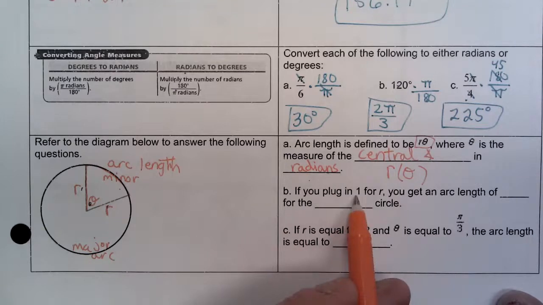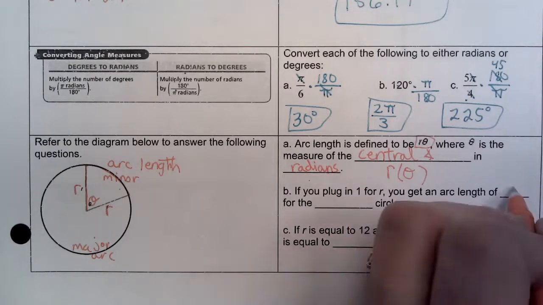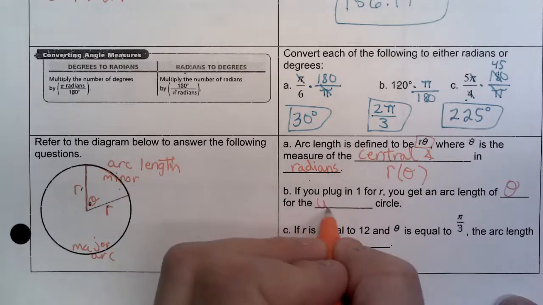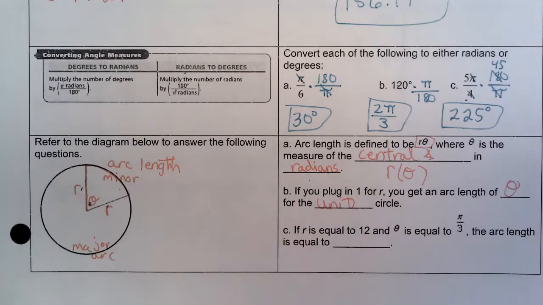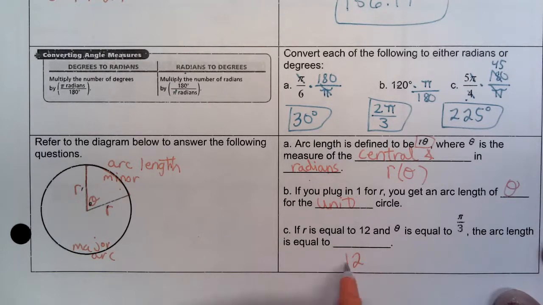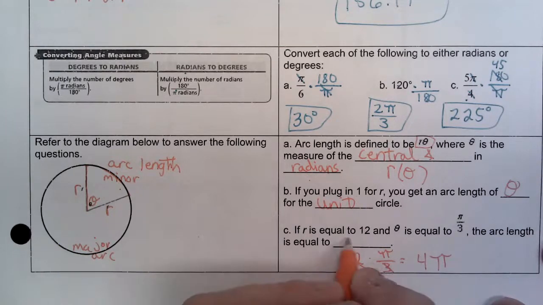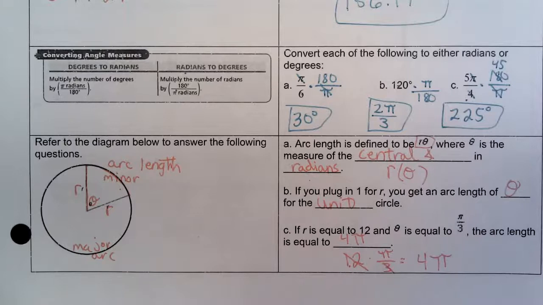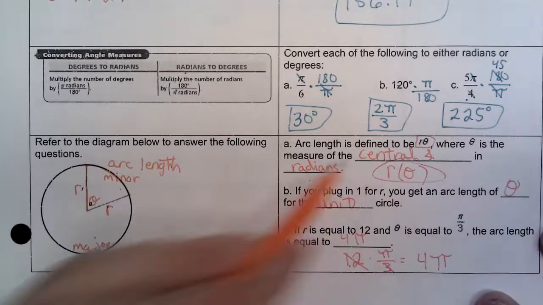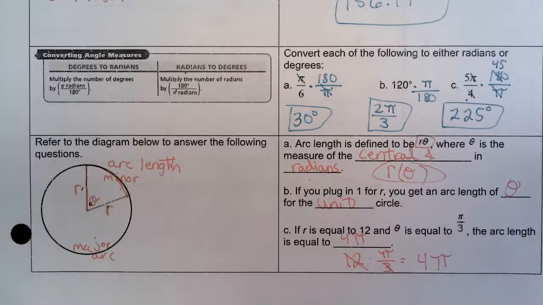So if we plug in 1 for r, we're going to get an arc length of theta for our unit circle. And that's what we're going to start building here in just a minute. It's our unit circle. But let's look at if we have r of 12 and we have theta equal to pi over 3. Okay, that gives me 12 pi over 3, which is really just 4 pi. So this formula right here, okay, you're going to want to know that that's the length of this arc. Okay? And when we start doing our unit circle, we're not going to be dealing with arc length. We're going to be dealing with our x and y values.